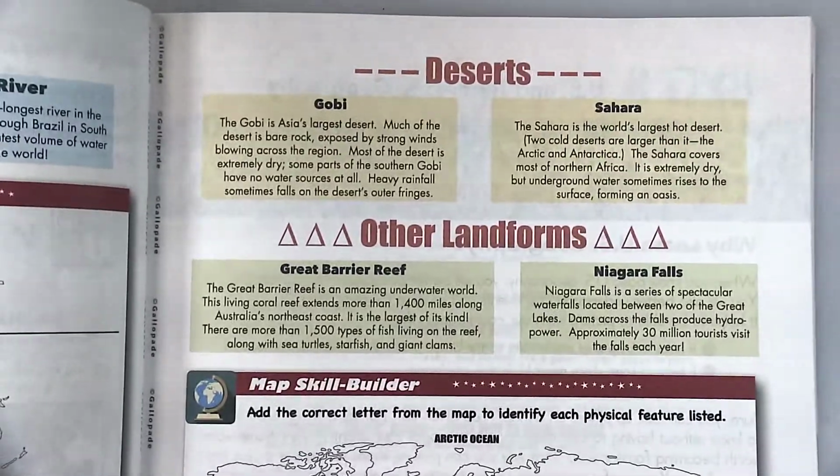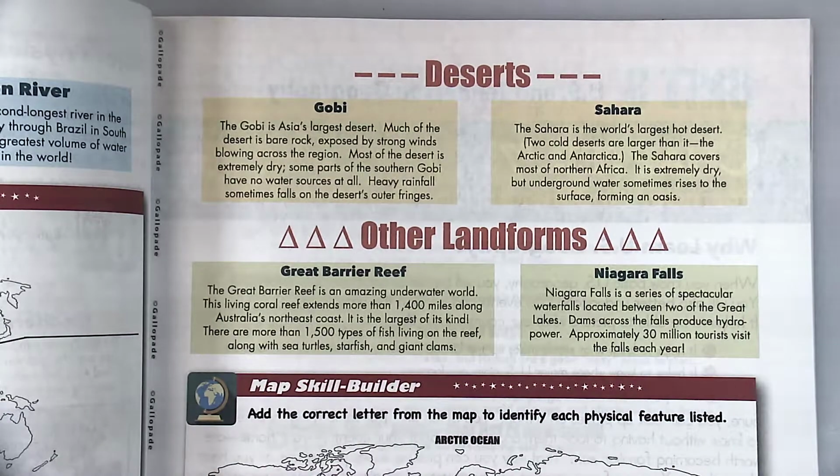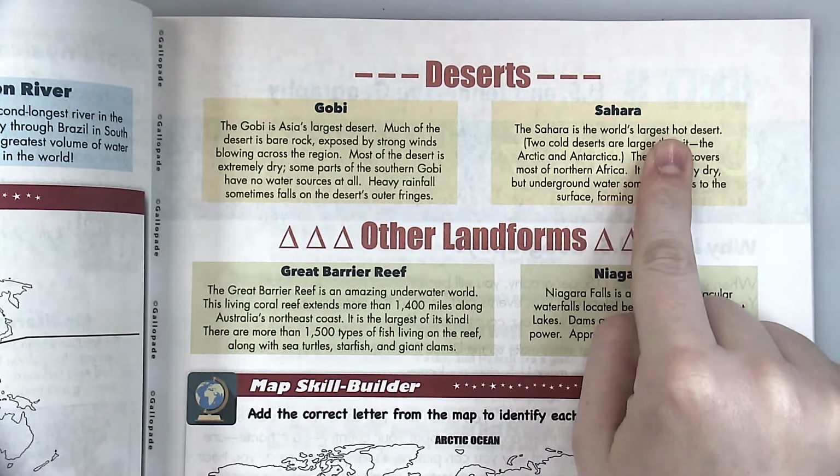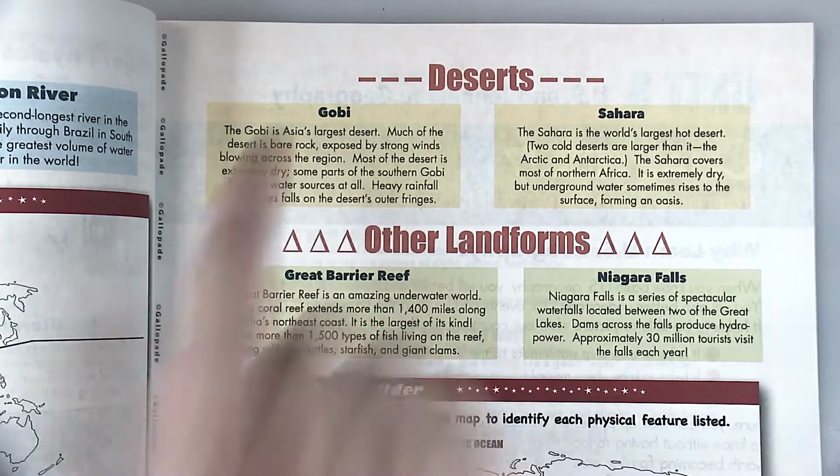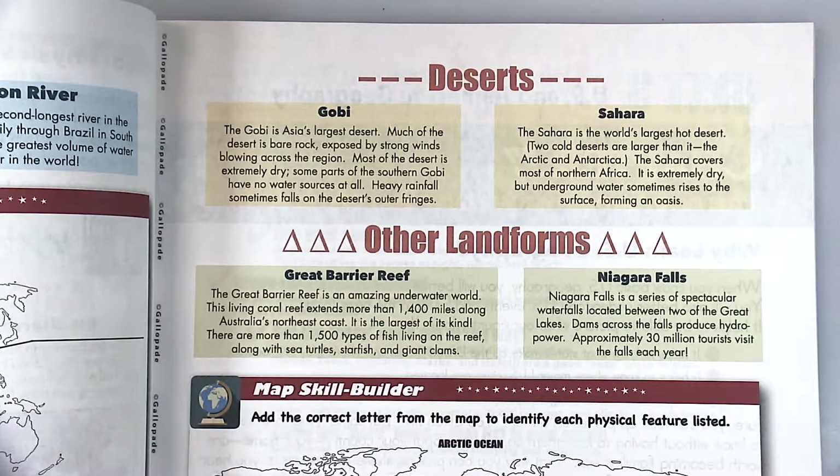We're also going to learn about these 2 deserts. We're going to learn about the Gobi Desert and the Sahara Desert, or some people call it the Sahara Desert. So we have the world's largest hot desert and Asia's largest desert. We will learn about those next week as well. So just remember that a desert is a dry place where there's not very much water.